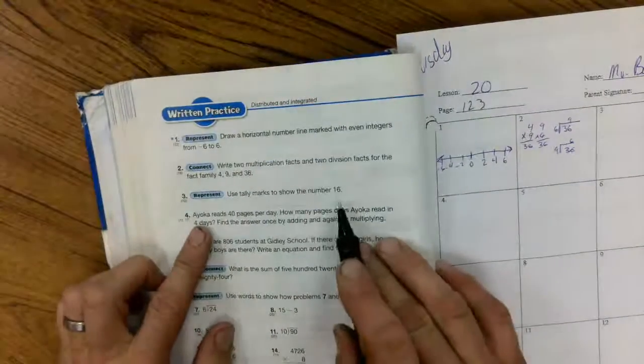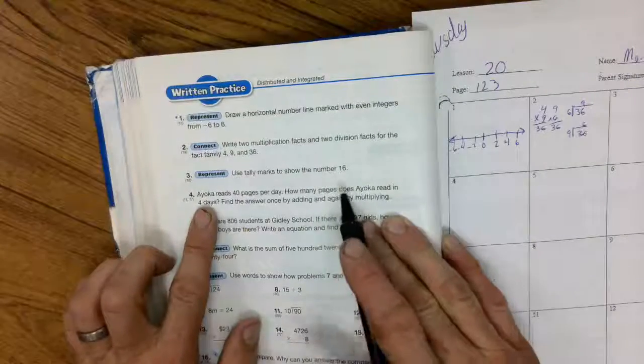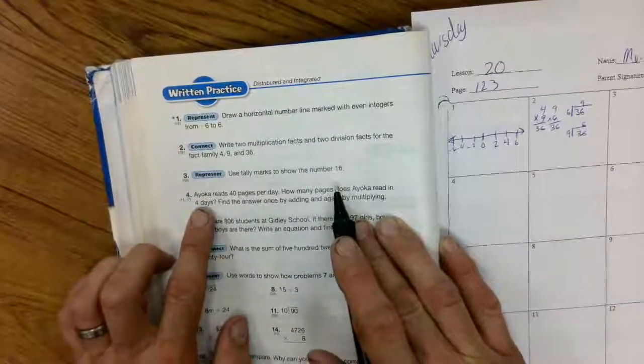Jump to number 4 now. Number 3, you're on your own. That's easy with the tally marks. Remember, 1, 2, 3, 4, and the 5th one is the diagonal slash.